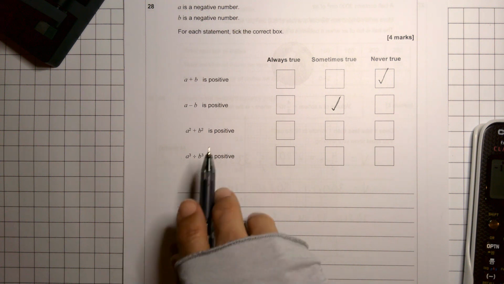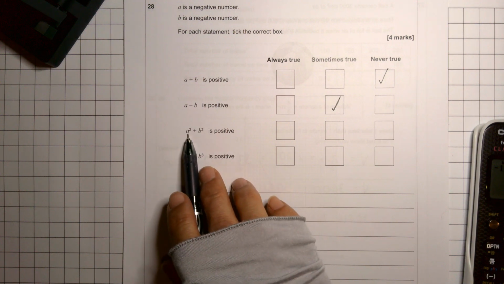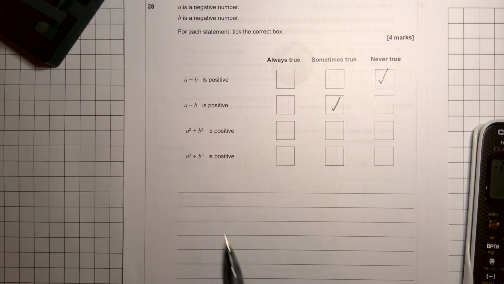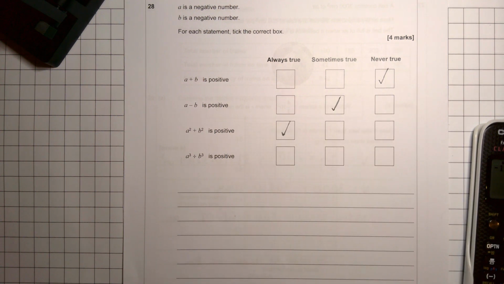Now for statement number 3, A squared plus B squared, well, if you have a negative number and you square it, you're going to get positive, because negative times negative gives a positive, and this one's also going to be positive, and then you add them together, so that's always going to be true. It doesn't matter what, because they're negatives. Squaring a negative will give you a positive.